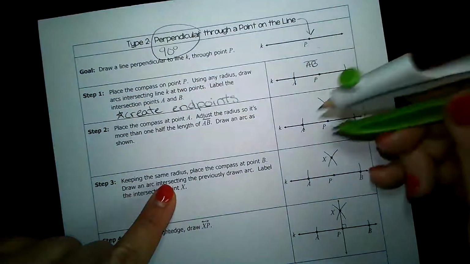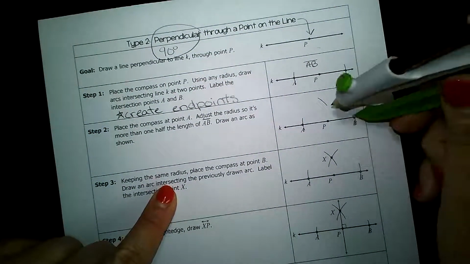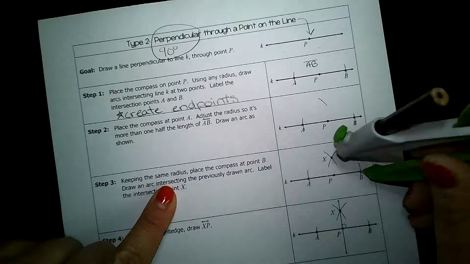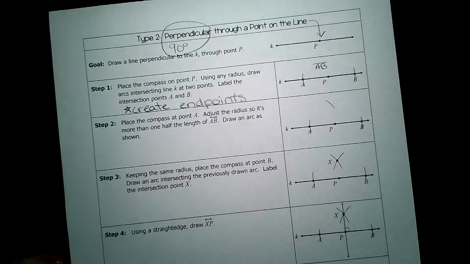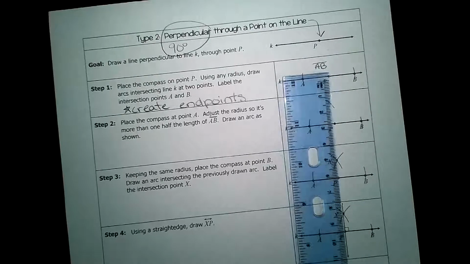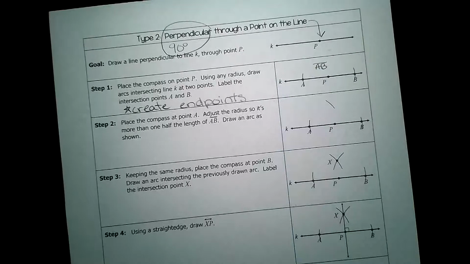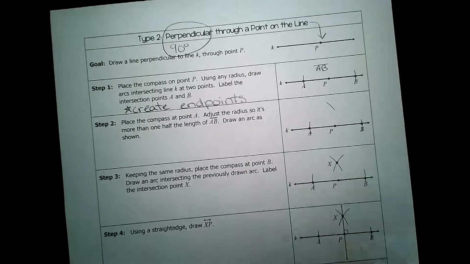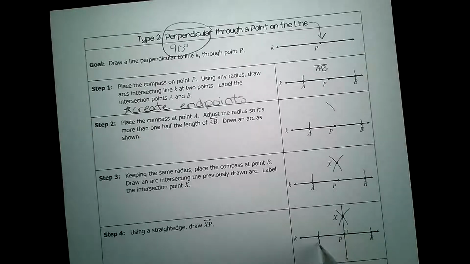Keeping the same radius, place the compass at point B and draw another arc so that it intersects. There's point X. And then just use your ruler or your straight edge to connect P and X. Your end result is perpendicular. It is a bisector of AB.